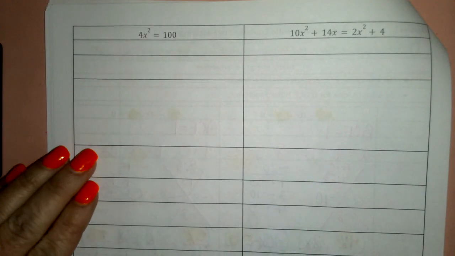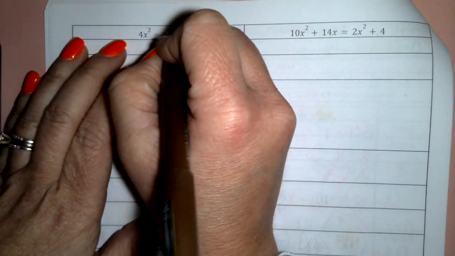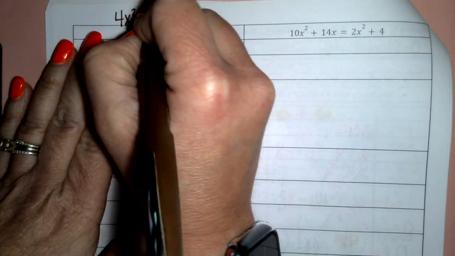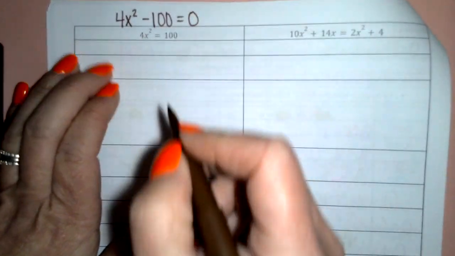Next, we got to set it equal to 0 so we can go ahead and solve. So in order to do that, we are going to subtract 100 on both sides. So then it's going to look like this: 4x squared minus 100 is equal to 0.